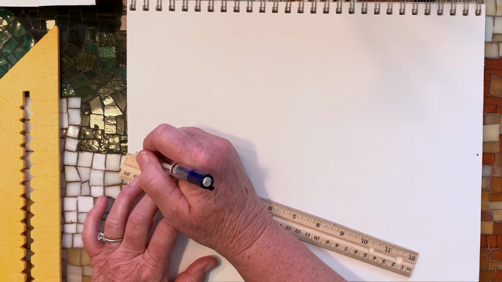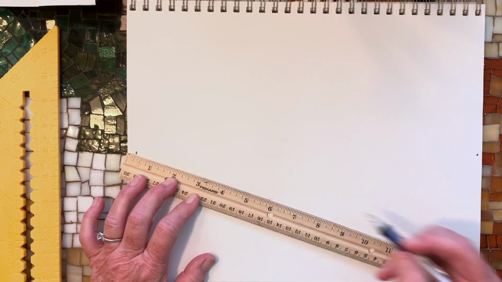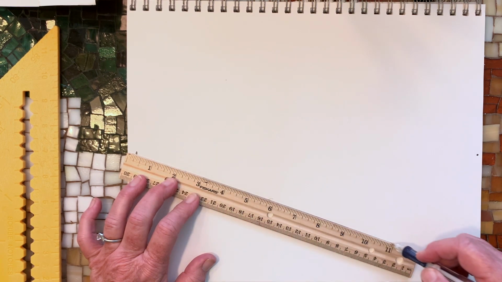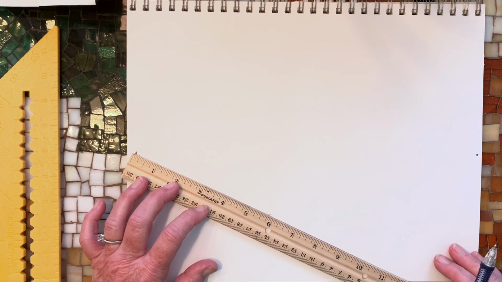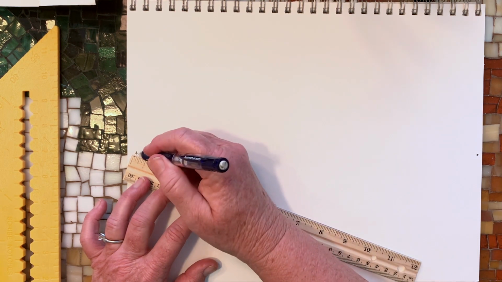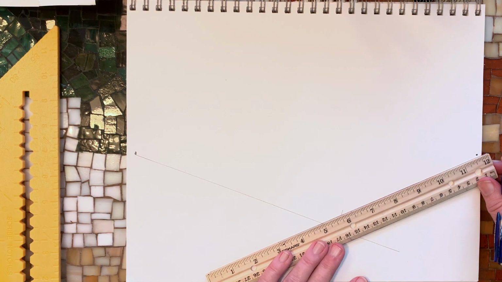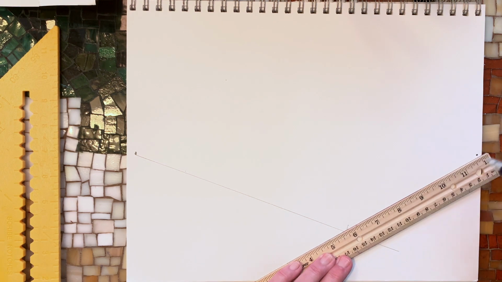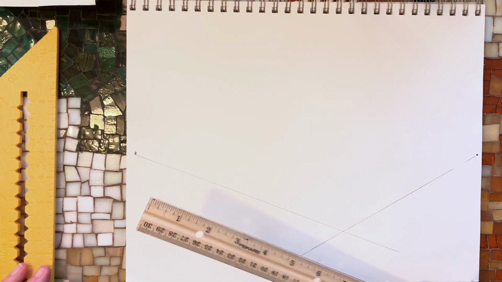A ray is a line that starts at a point and goes on and on and on. My line starts at a point and goes on. It pretty much ends where the paper ends. So I'm going to start by drawing that in. Now I'm going to go to the other side and draw that one in. Okay, I drew it dark because I want you to be able to see it. Remember, all of these lines have to be erased.